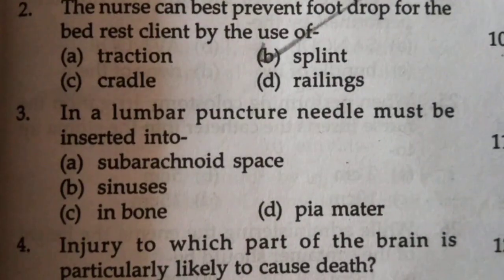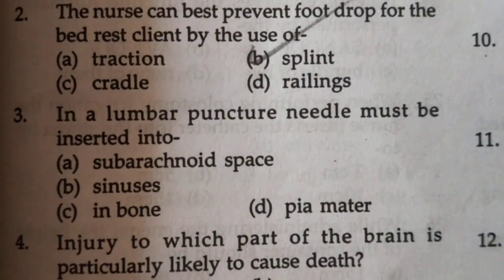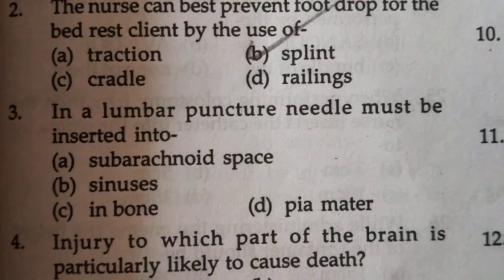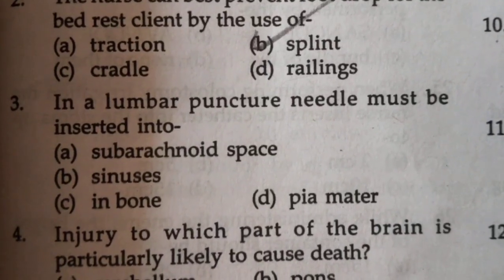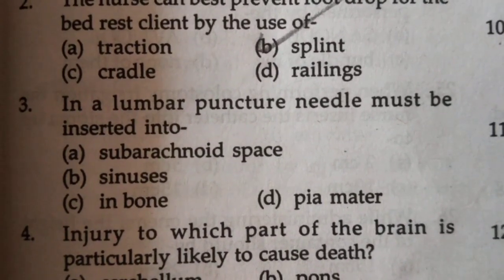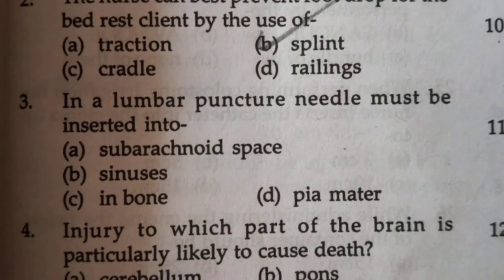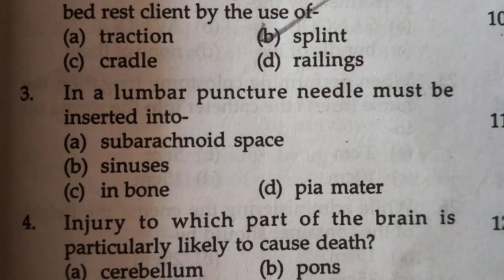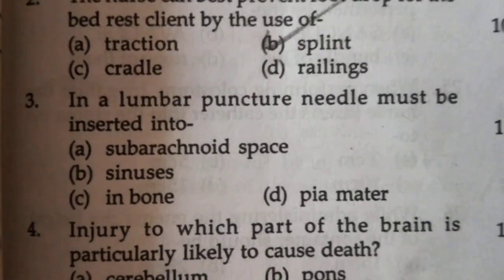Next, third question. In a lumbar puncture, the needle must be inserted into: option A, subarachnoid space; option B, sinus; option C, bone; option D, pia mater. The right answer is option A, subarachnoid space.